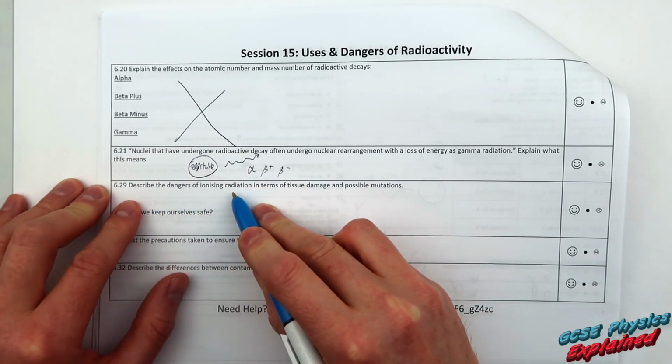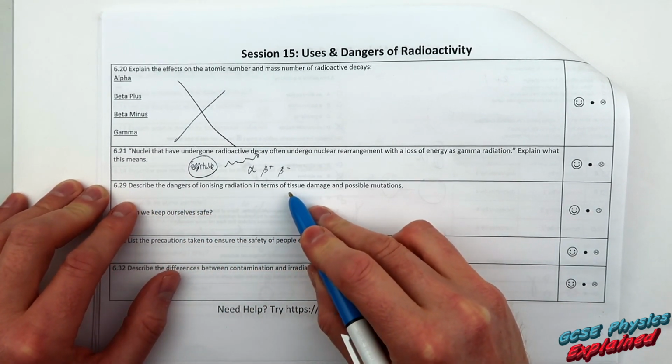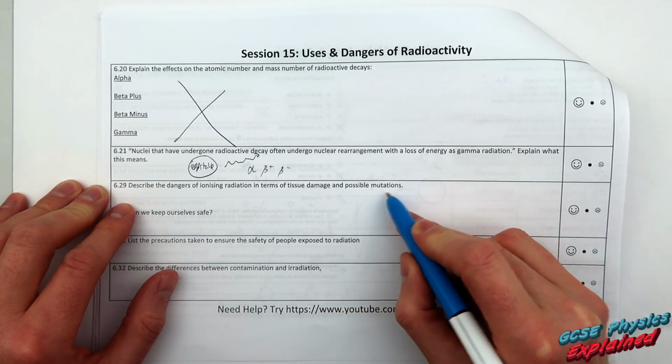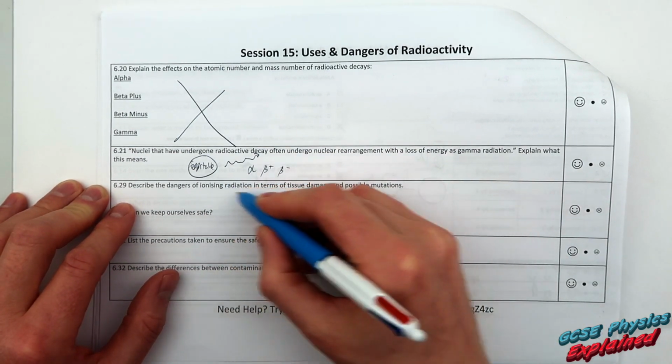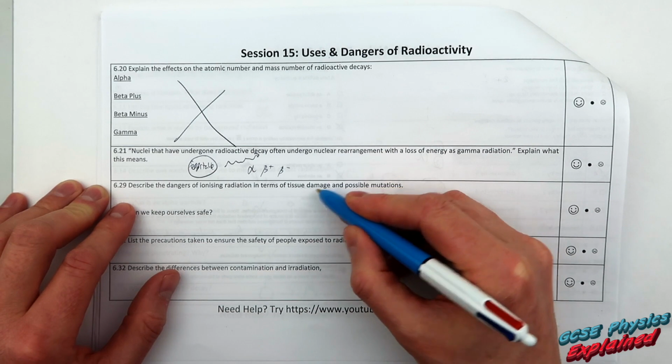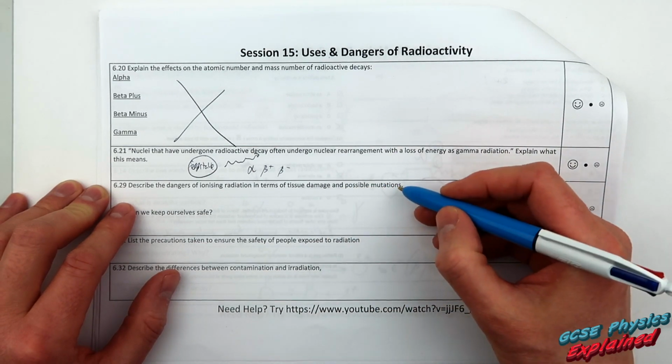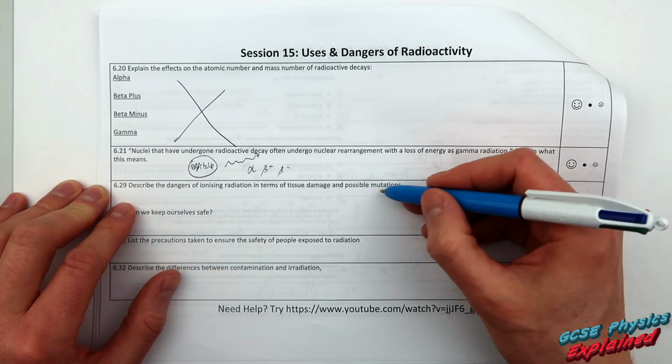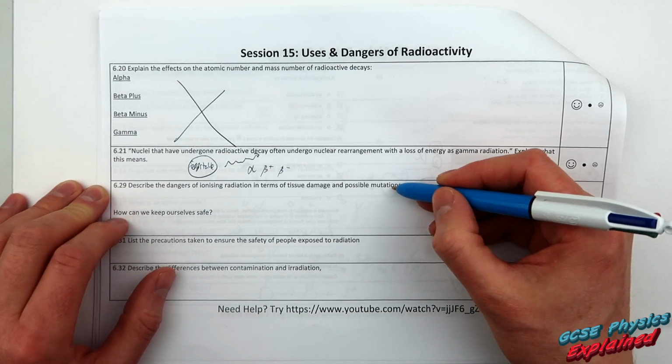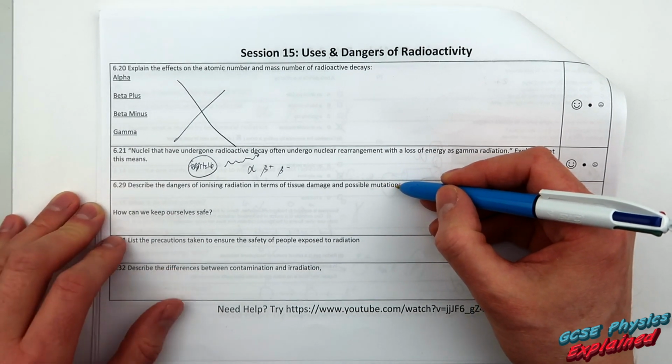Describe the dangers of ionizing radiation in terms of tissue damage and possible mutations. So ionizing radiation can damage your tissues and it could cause cancer. And what it does is it mutates the DNA of the cell.